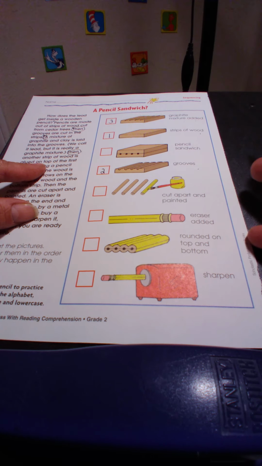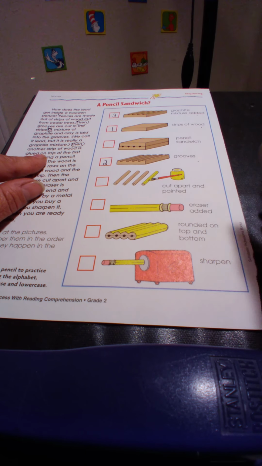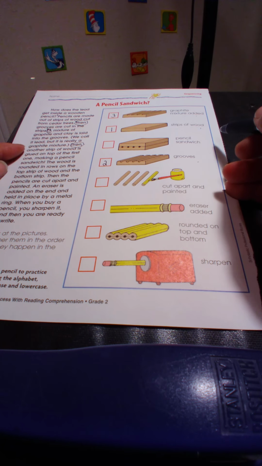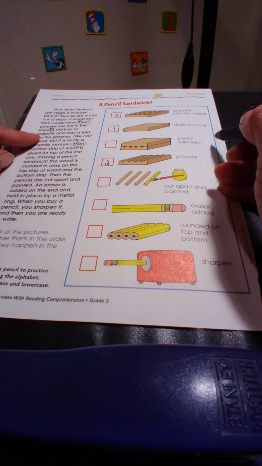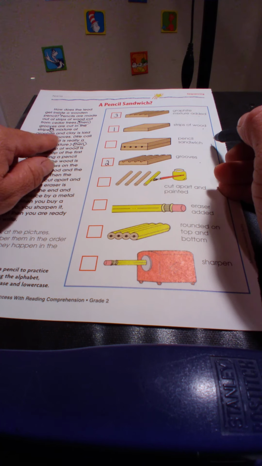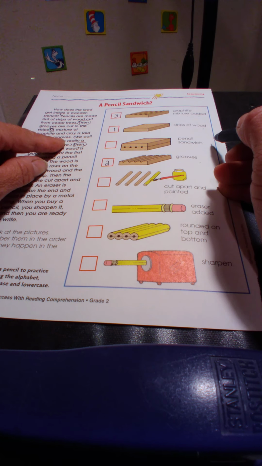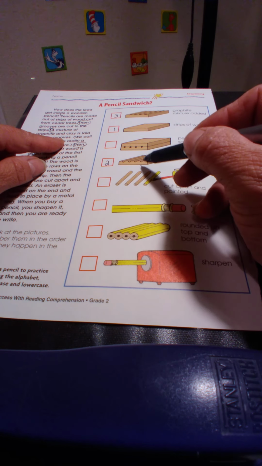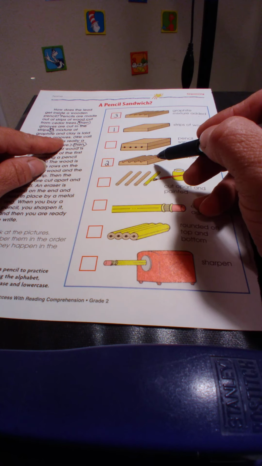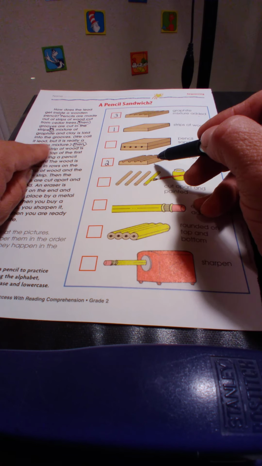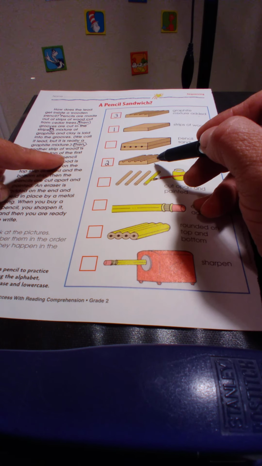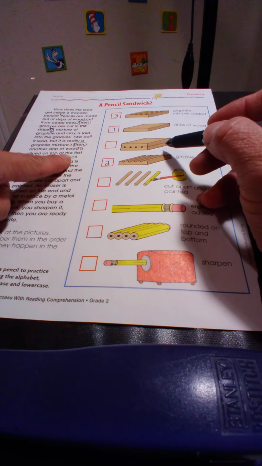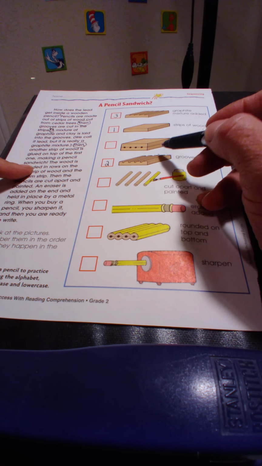Okay, where do we see? Okay, so we have into the grooves, okay, and then we have the grooves here, okay, and then it says, then another strip of wood is glued on top, to make a pencil sandwich.